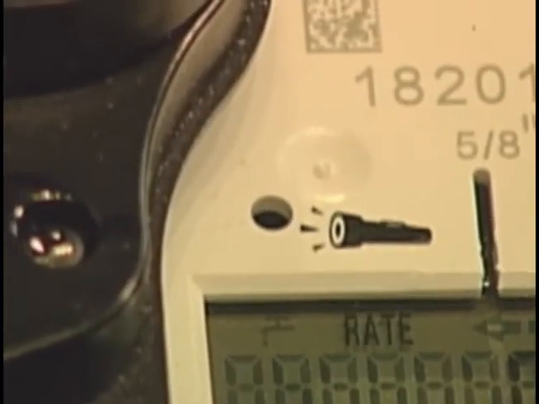Now, if you do have one of the new radio reads, you are going to need to use a flashlight and shine it on the face in order to be able to see the numbers. Go to bed. When you wake up, check the numbers again. And if they've moved, if they've changed, that means you've used some water and you may have a leak. Now remember, do turn off your ice maker because that can use water during the night too.